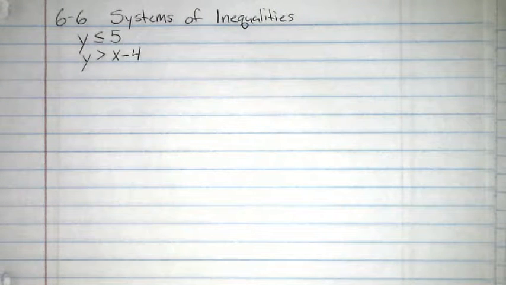So the last section that we're going to cover for this test is Chapter 6, Section 6, Systems of Inequalities. Go ahead and try and solve this system of inequalities by graphing. Press play when you think you have an answer.